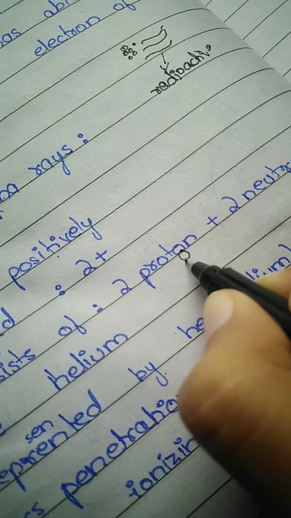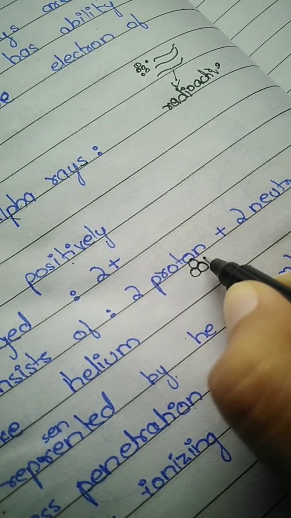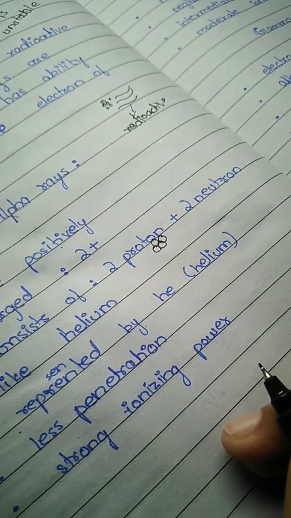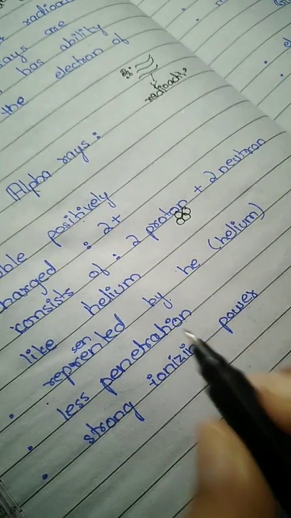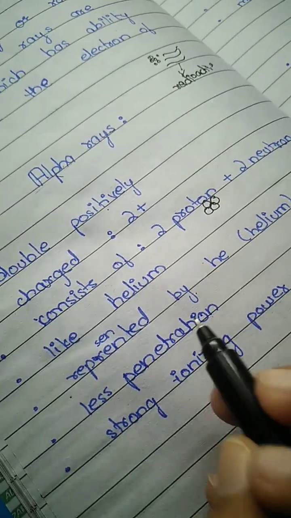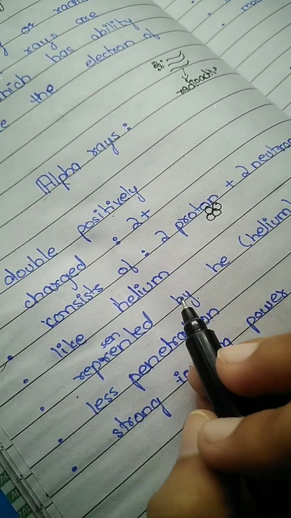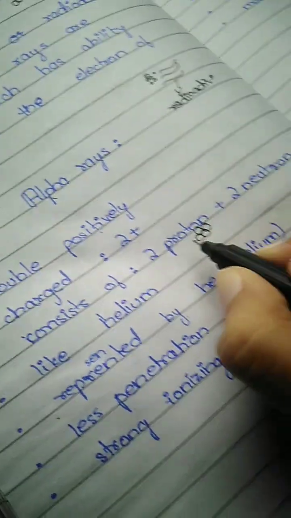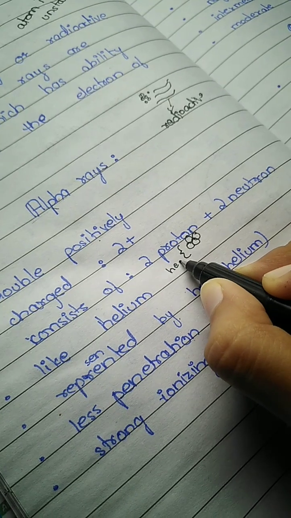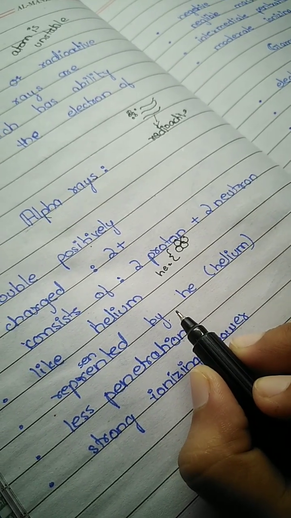Just suppose two protons, two neutrons. What does it make? A helium atom, He, atomic number 2. It makes up the helium. When we talk about the alpha particles, we can also say helium particles or helium rays.